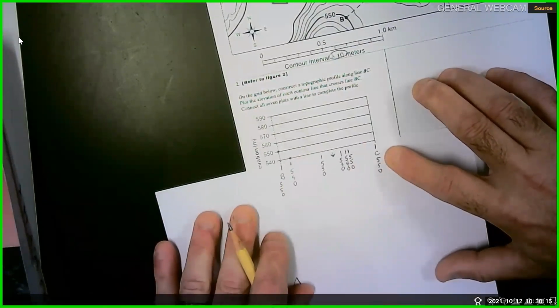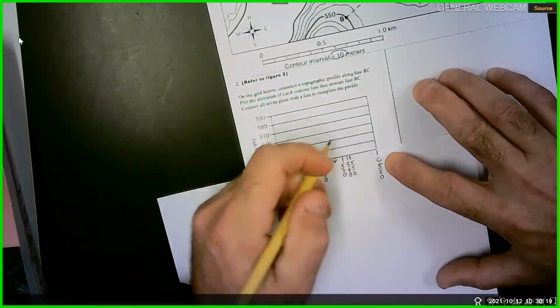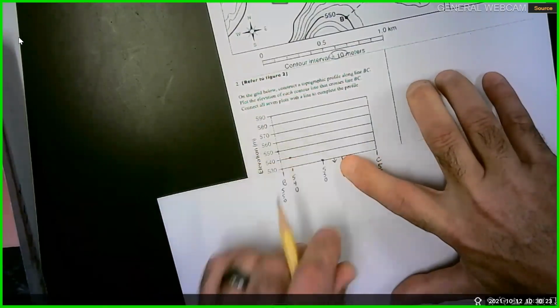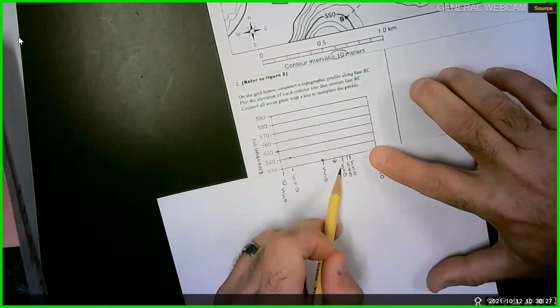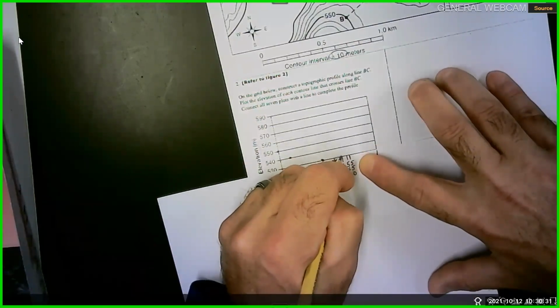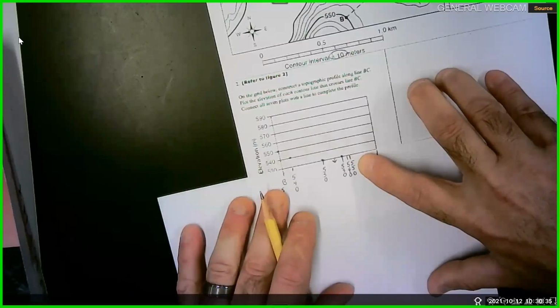I'm going down again, so I'm going to 530. So I'm going to put a dot here. Now, here's my V. I'm going down and coming back up, and so I'm coming back to 530. So I'm staying right there. I'm not moving anywhere. I'm going to mark that spot.